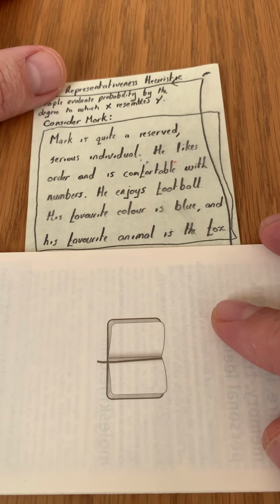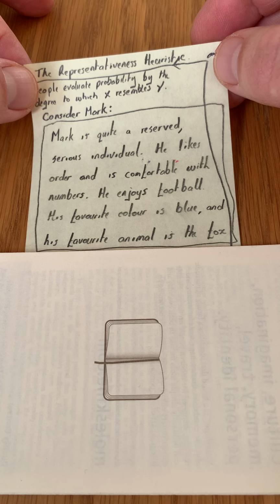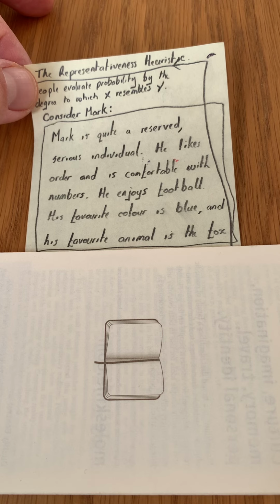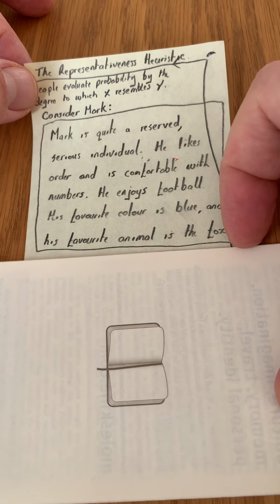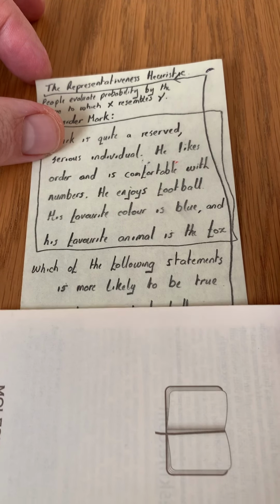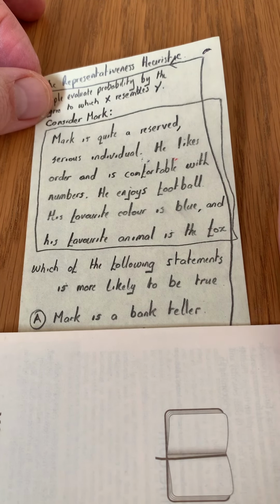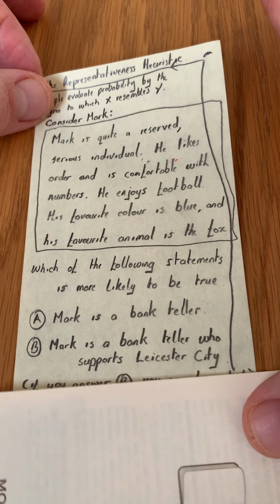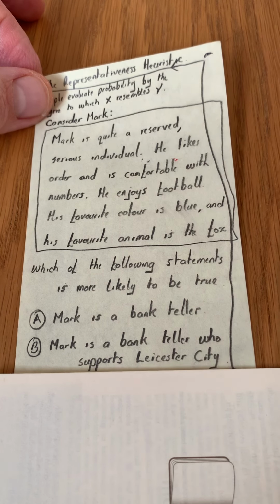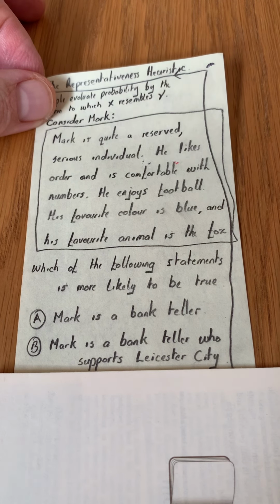Mark is quite a reserved and serious individual. He likes order and is comfortable with numbers. He enjoys football. His favourite colour is blue, and his favourite animal is the fox, right? Which of the following statements is more likely to be true? Mark is a bank teller, or Mark is a bank teller who supports Leicester City, a team that plays in blue and is associated with the animal, the fox, right?